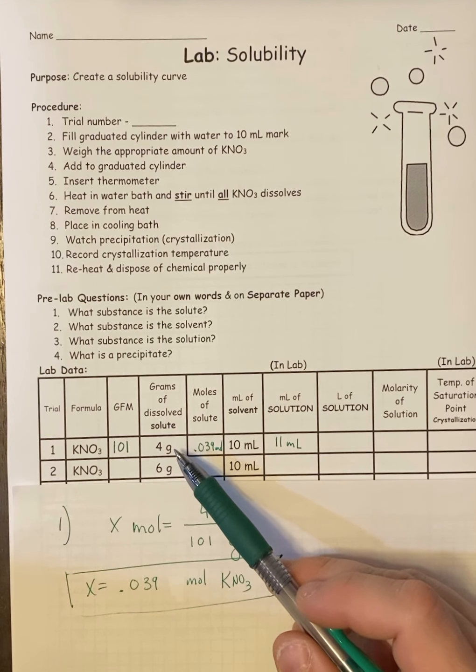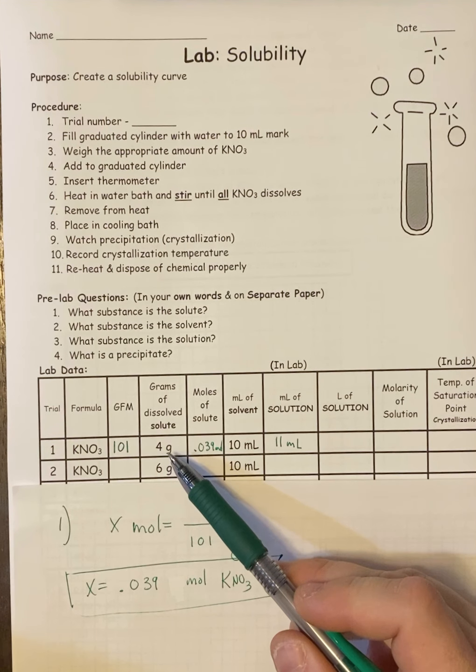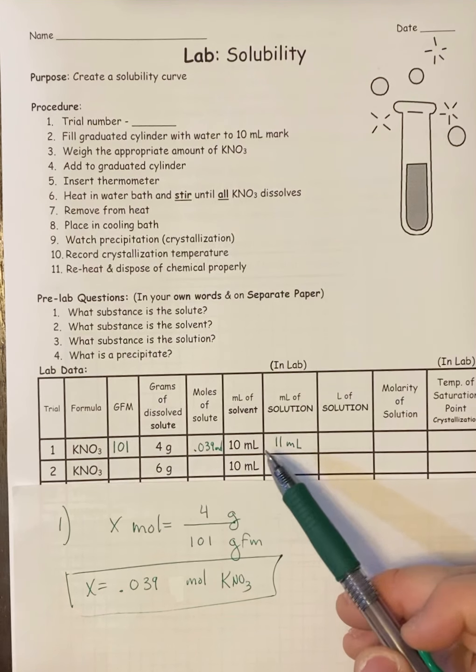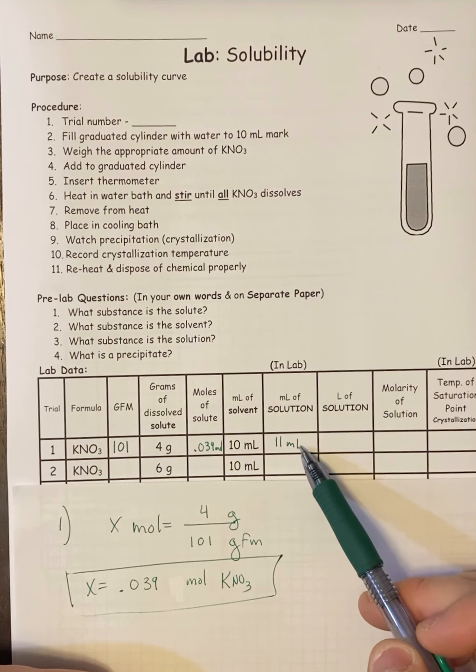Basically the potassium nitrate kind of fits in between the water molecules. Because it fits in between different water molecules, it doesn't take up as much space as it normally would. So it actually increases the density of the water, which is why it's not a direct addition of just 4 and 10 make 14.